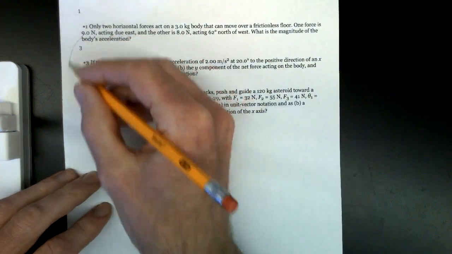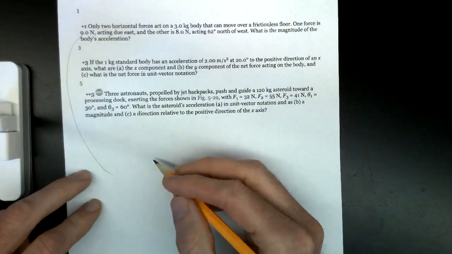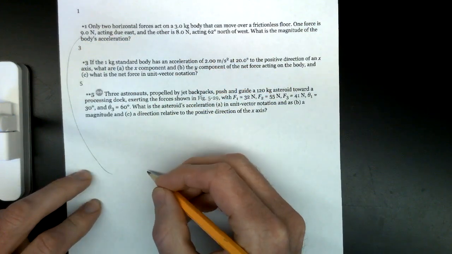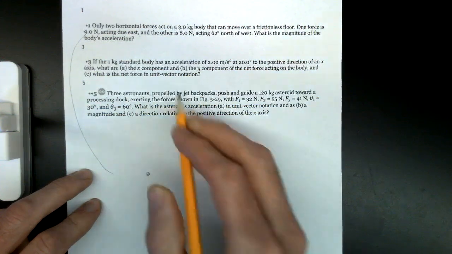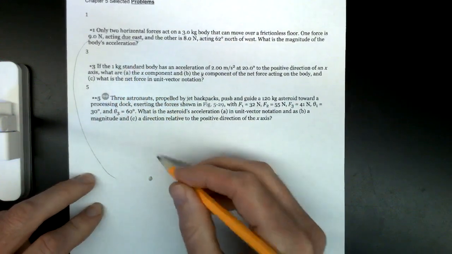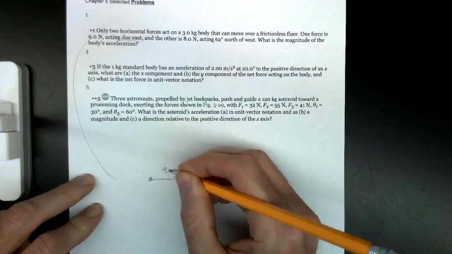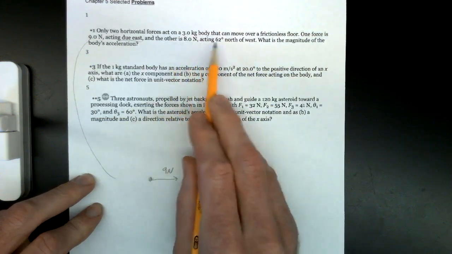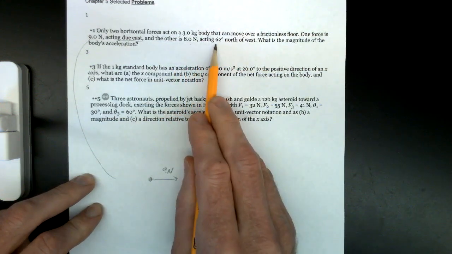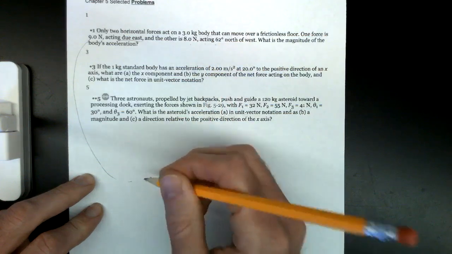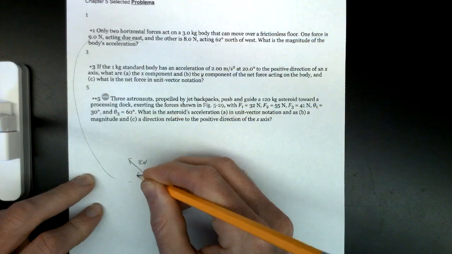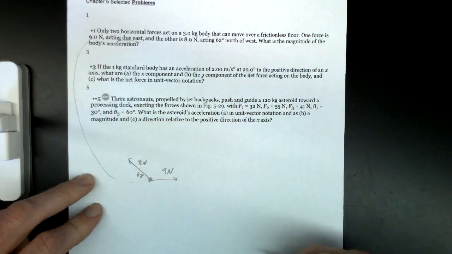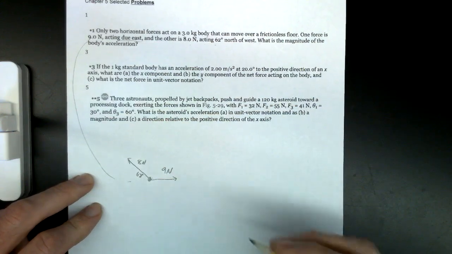Okay, so question 1. Only 2 horizontal forces act on a 3 kilogram body. So how do we do this? We're going to draw a free body diagram. There's our 3 kilogram body. One is acting due east, so we're going to go east at 9 newtons, and one is acting at 8 newtons, 62 degrees north of west. So there's west, so there's north of west, like that, 8 newtons, and there's 62 degrees. And then we are supposed to find the magnitude of the acceleration.